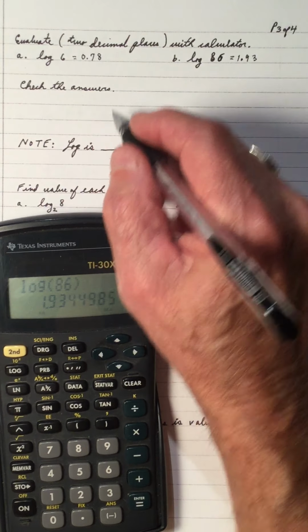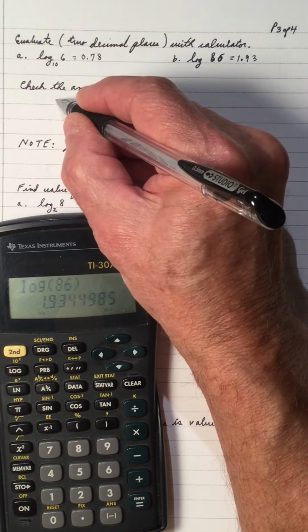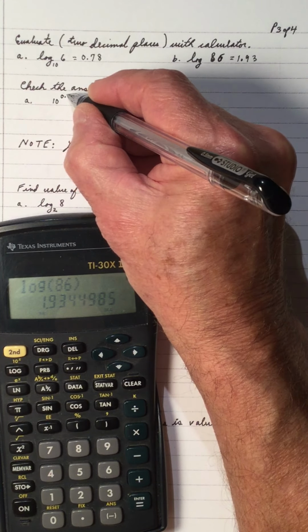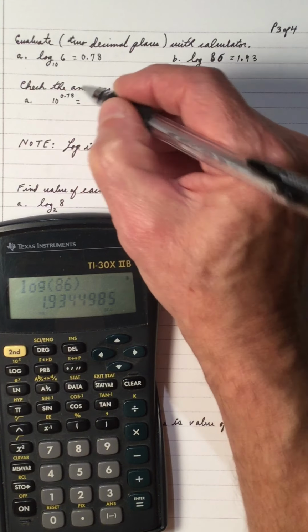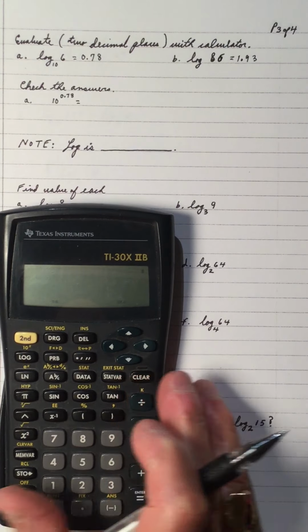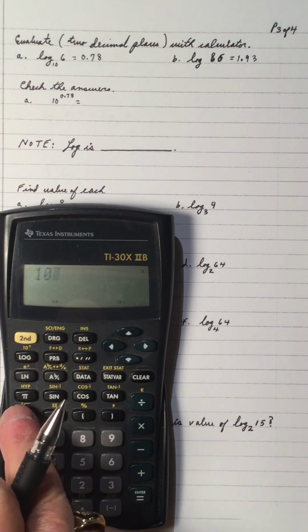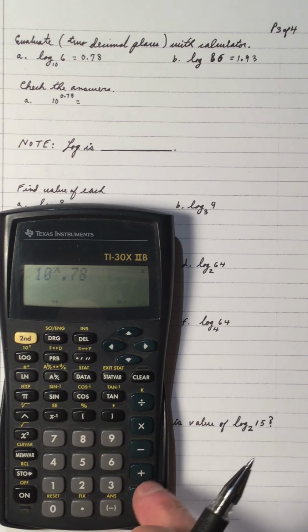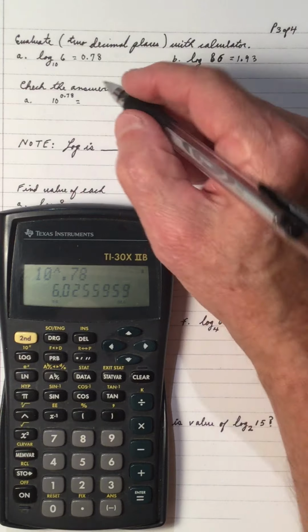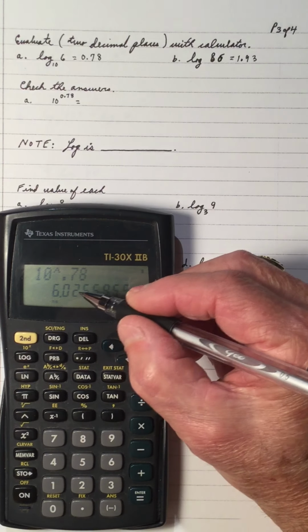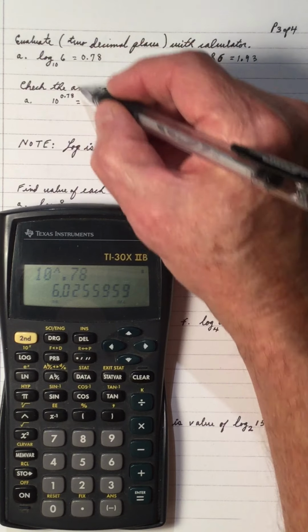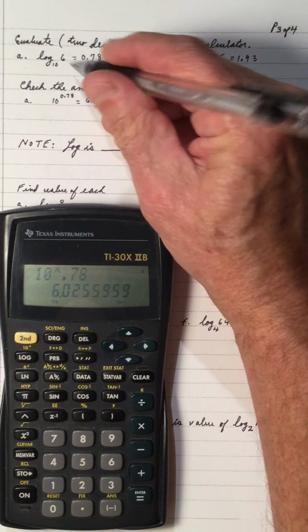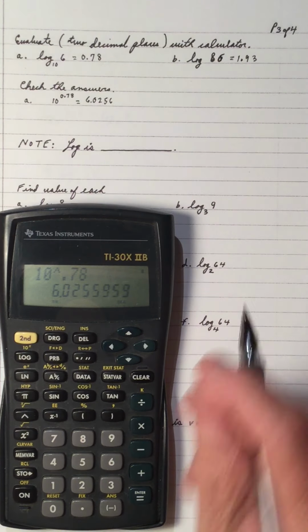So let's check our answers. So this is a base 10. So that means that A, if I take 10 and raise it to the 0.78, what am I going to get? So let's clear the calculator and take 10. This is the power button right here, the arrow, and raise it to 0.78, and I get 6.0256. So it's close to 6. So you can see that the answer is approximate.